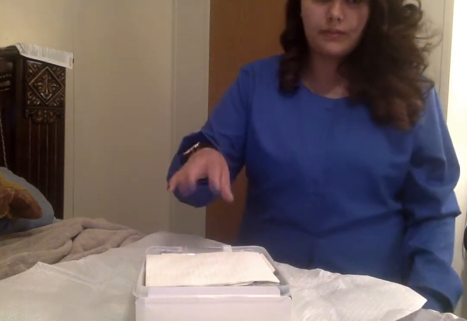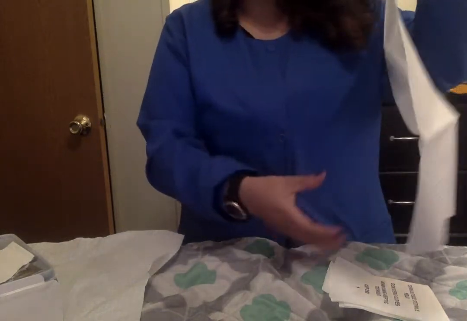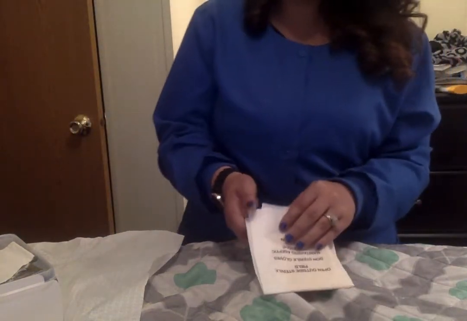Now we are going to apply the sterile gloves. Okay, so I'll open the sterile gloves over here. We're going to go ahead and put this underneath our patient. We're going to put this shiny part up. I believe I remember her saying that. Okay, now we're going to open our sterile gloves.